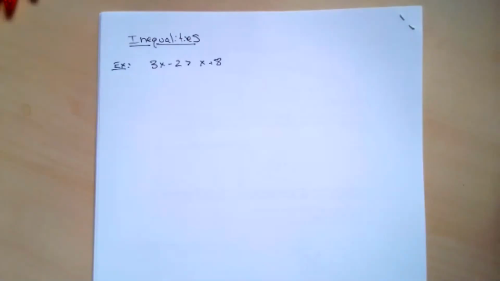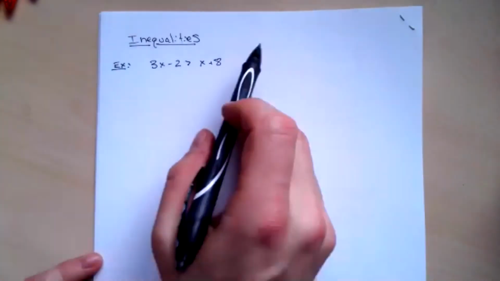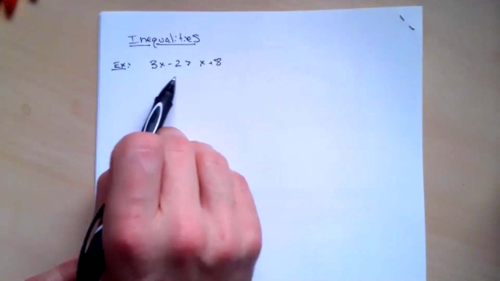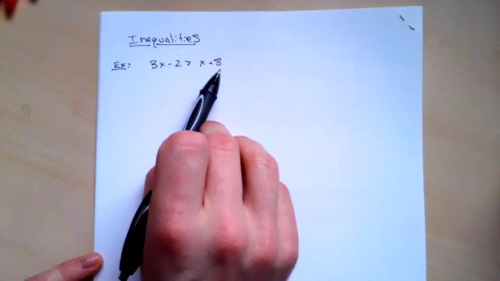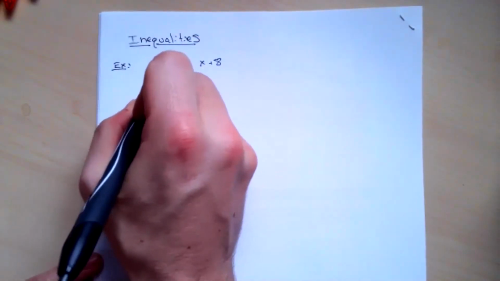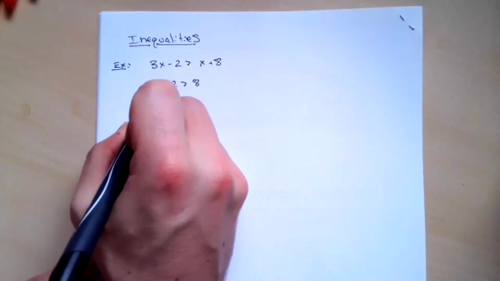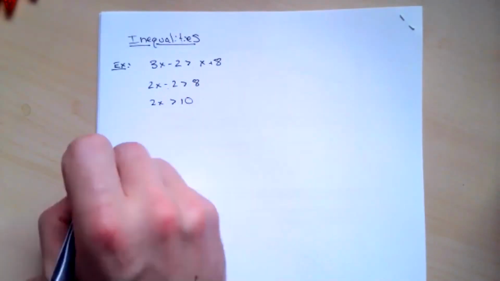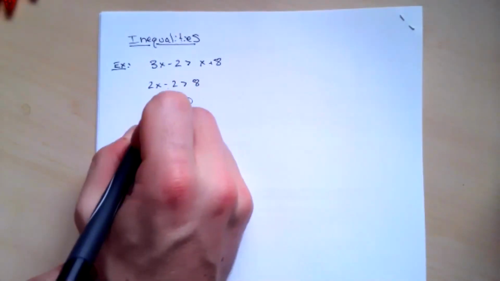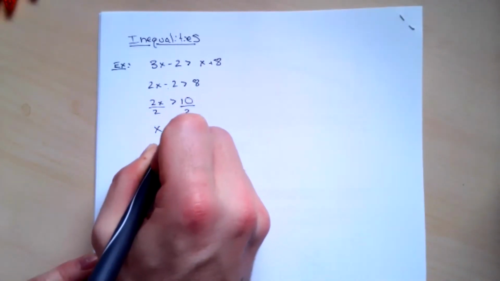The only thing we do have to be mindful of is whenever we multiply or divide by a negative number. So our first step is going to be add and subtract, put all the x's on one side, and all the constants on the other side. So I'm going to subtract the x over, and then I'm going to add the 2 over. And now we divide both sides, and since we're dividing by a positive 2, we just get x is greater than 5.